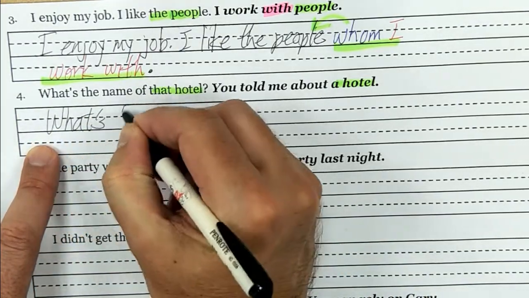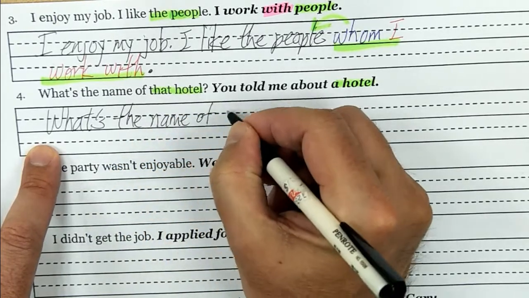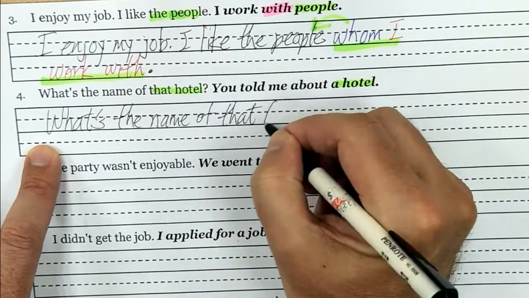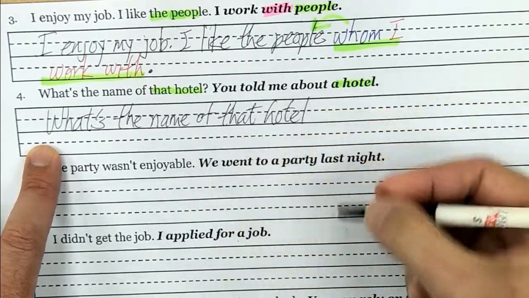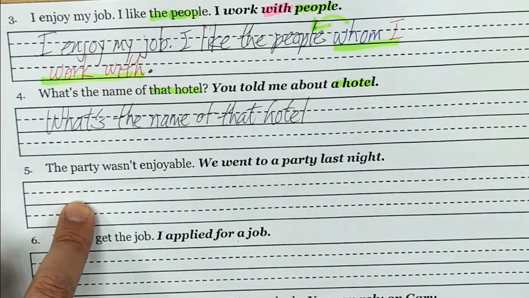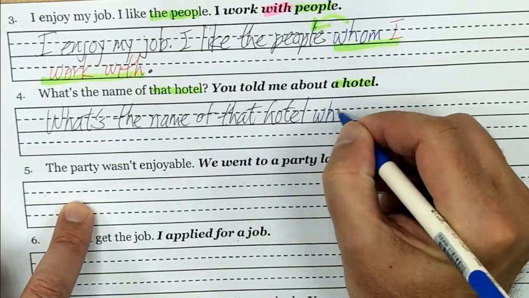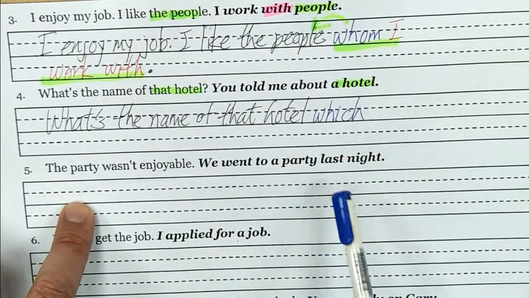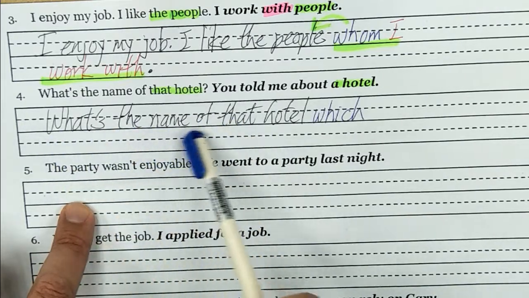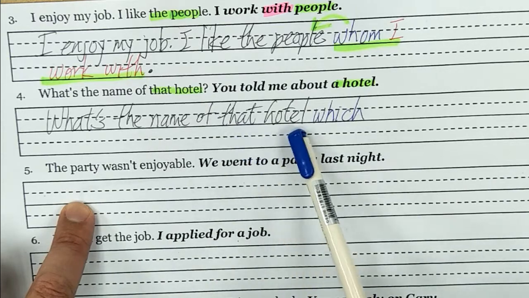What's the name of that hotel? Now, hotel is a place. It is also a structure, a thing. So I think we're going to use which or that. What's the name of that hotel? Which. I don't want to use that because here's a that. What's the name of that hotel? That. No, I don't like that.